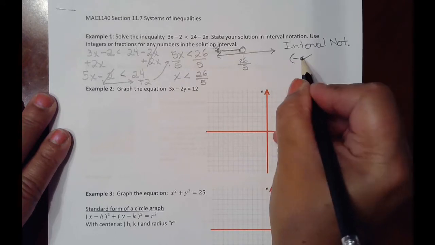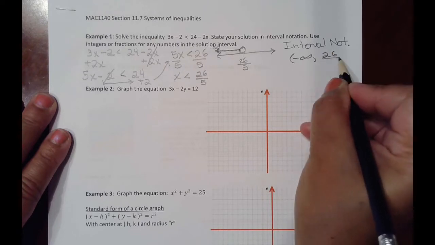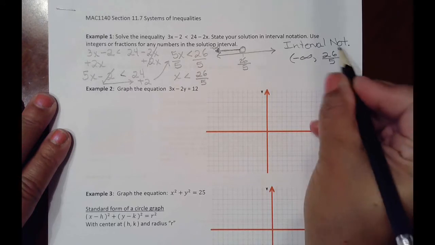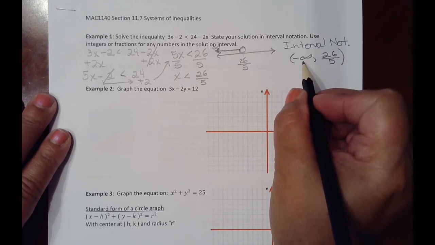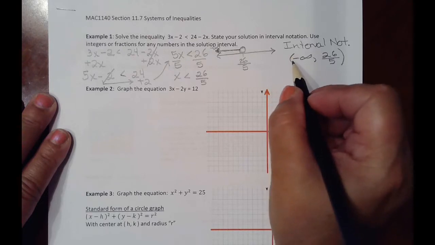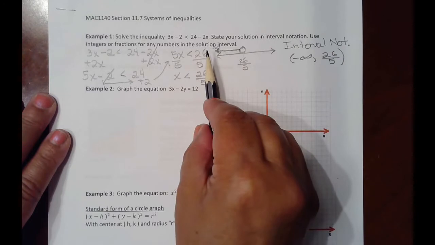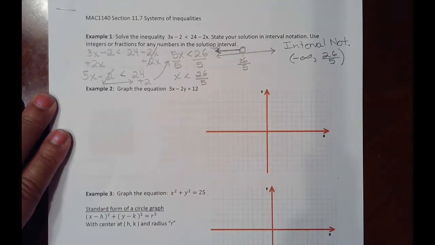If you want to put that in pure interval notation, that would look like this. Everything from negative infinity up to but not including 26 over 5. When you want to say that that endpoint is not included, you put a parenthesis around it. All infinity symbols have parentheses around them. Always read your solutions from smallest to biggest, in other words, left to right on that number line. That's one of the rules for interval notation. So that completes example 1.